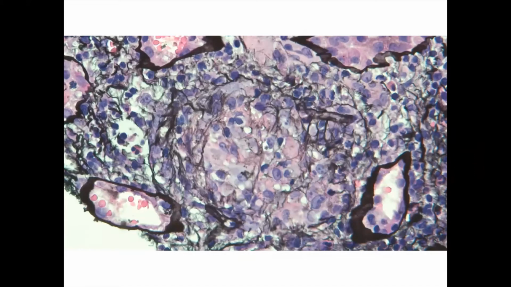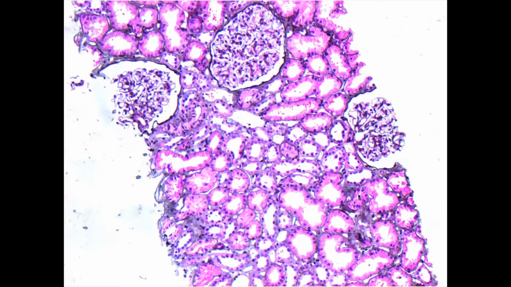So the silver stain is what helps us differentiate whether we are dealing with a true crescent or a pseudocrescent, say in collapsing FSGS, for instance. So this is regarding the glomeruli that are involved by the disease.